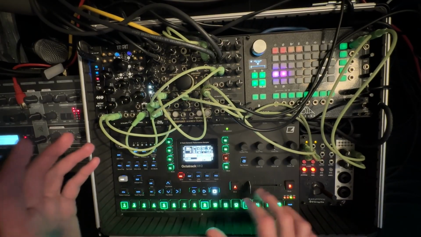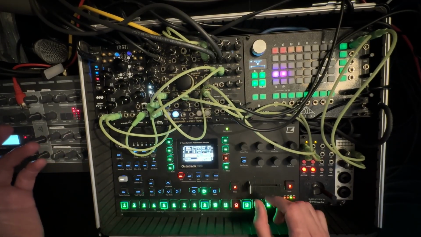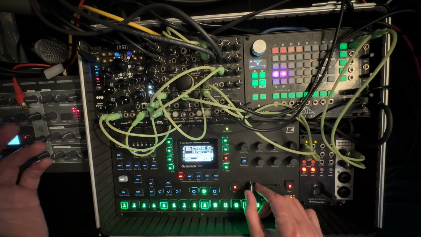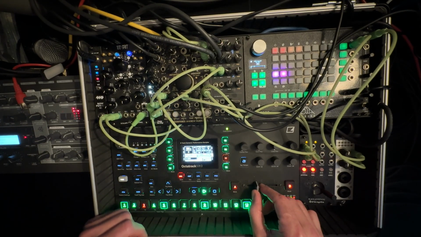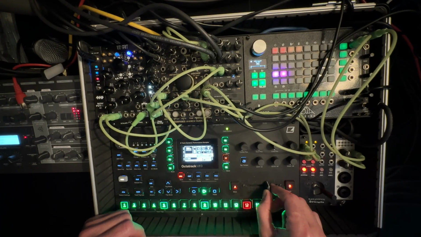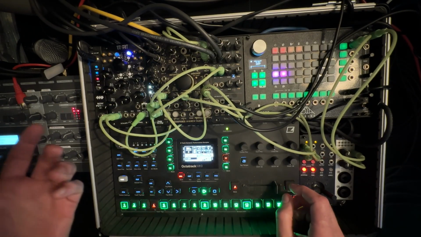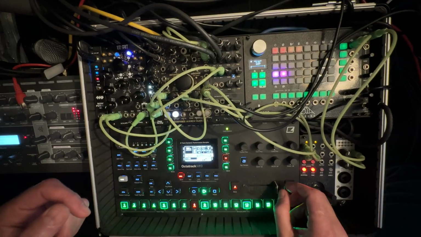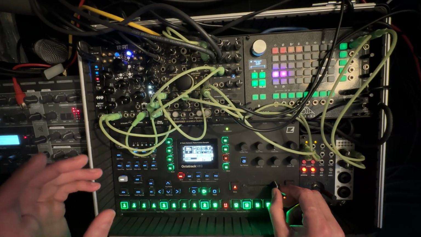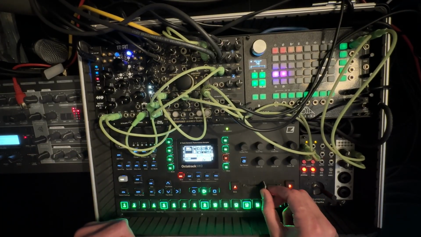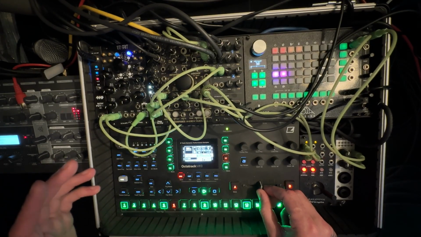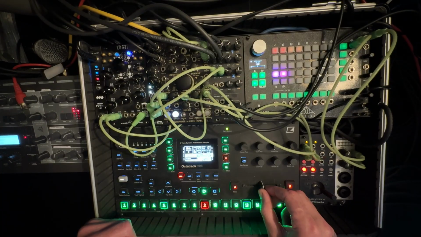So I'm going to start with the dry. Get more distorted. And of course some of the bass fades out too. Even in the middle, it's pretty good. It's a nice mix of a few signals.